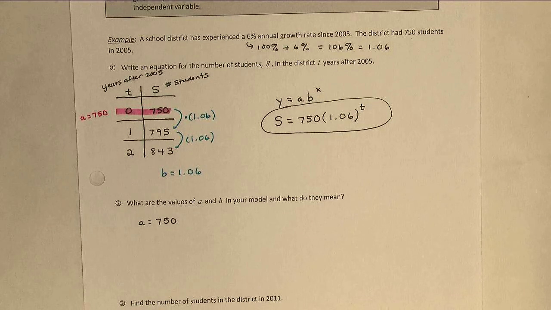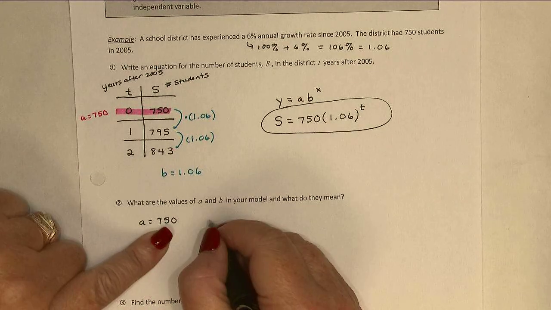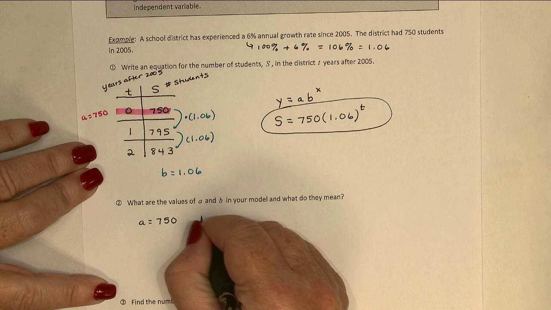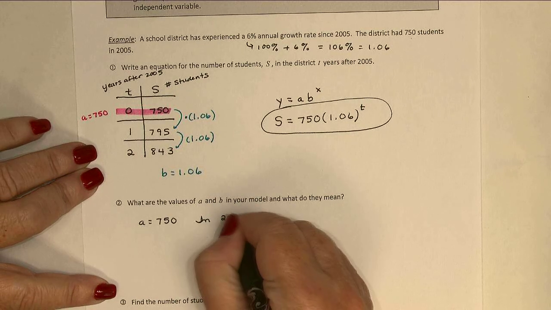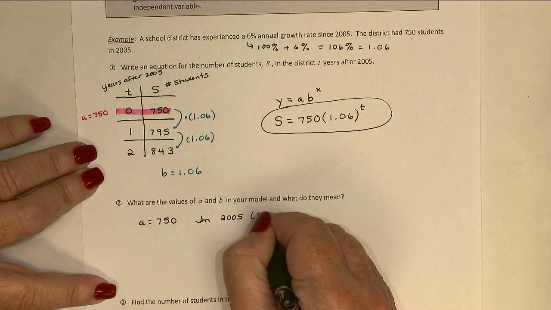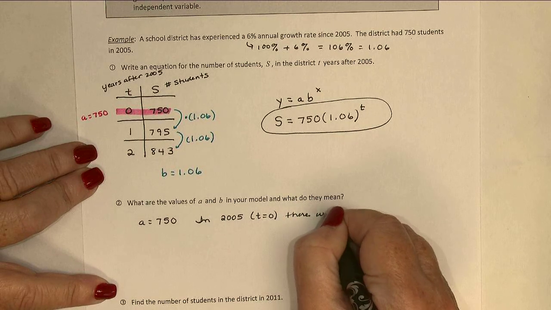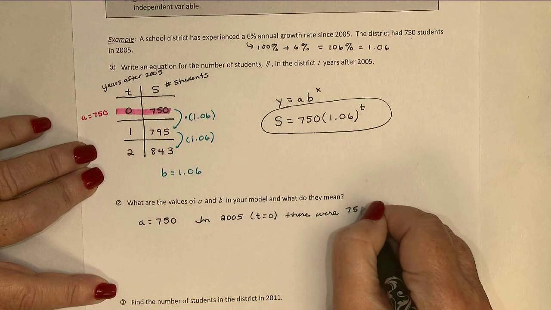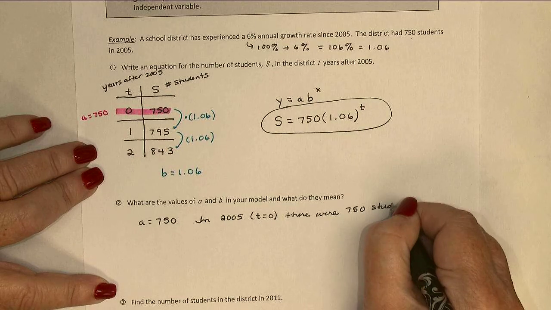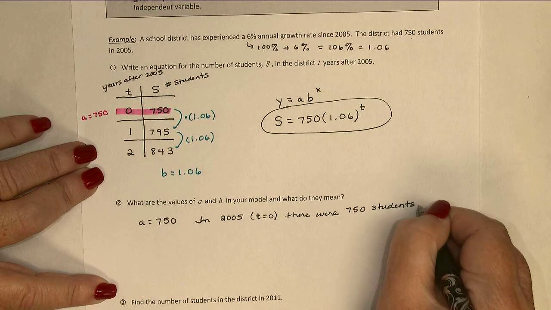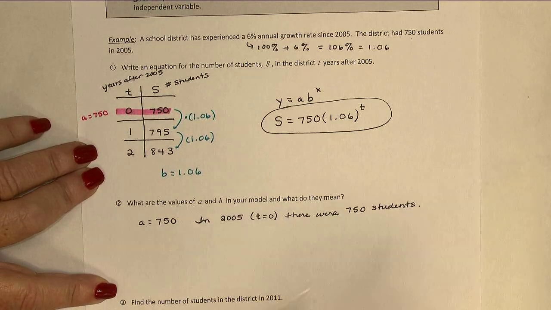So here I'm going to say, in 2005, which is the T equals 0, there were 750 students. Okay. That sentence makes sense even if we never looked at any other part of the problem.